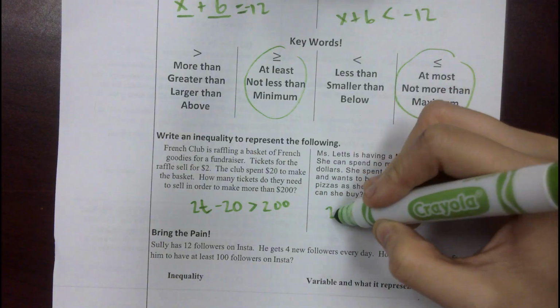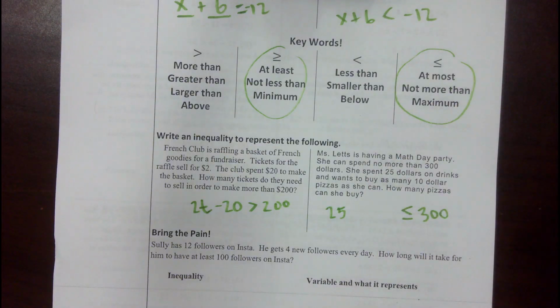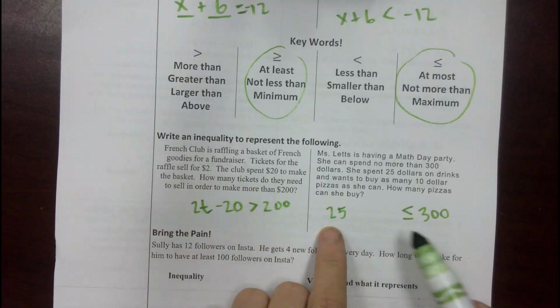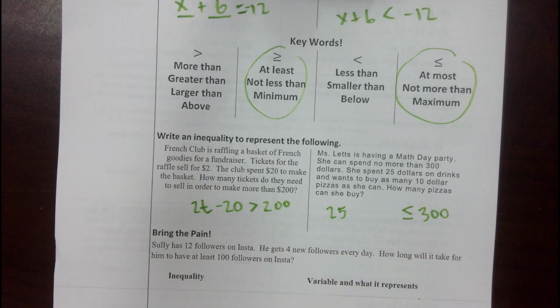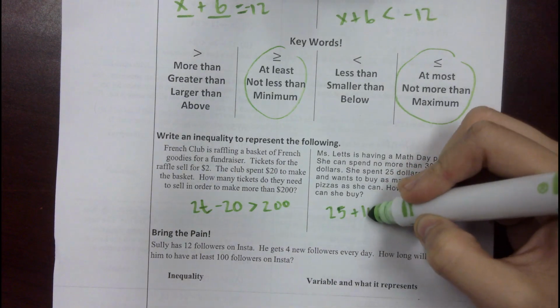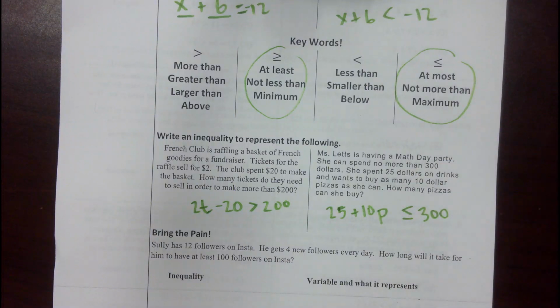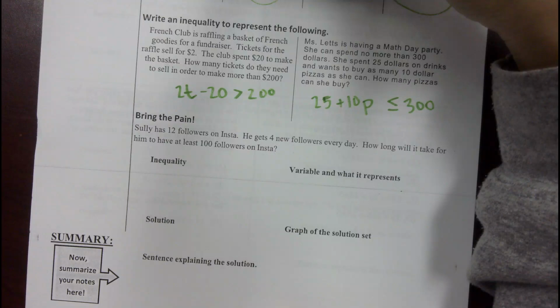So we already have the 25 for drinks in our budget. It's not negative like the other one because they're both spending, right? I'm spending 25, I'm spending on pizza, I'm spending 300. This one was negative because of the wording. So 25 already on the drinks, and then I want to buy $10 times however many pizzas I can get. So 25 plus 10p is less than or equal to 300, and I won't go over my budget. So for these two problems, I didn't have to solve it. I just had to write it. But now I have to do both.